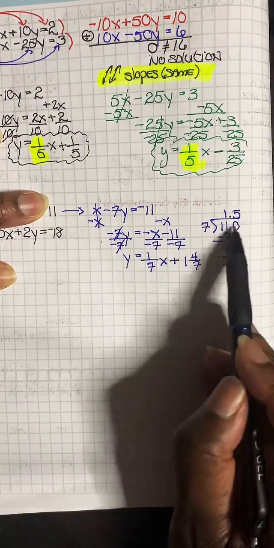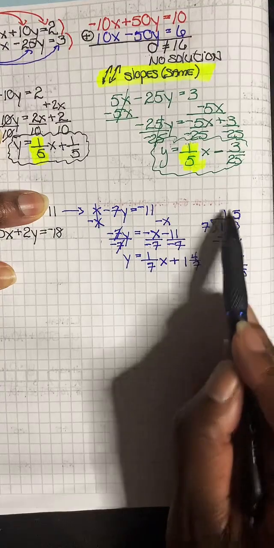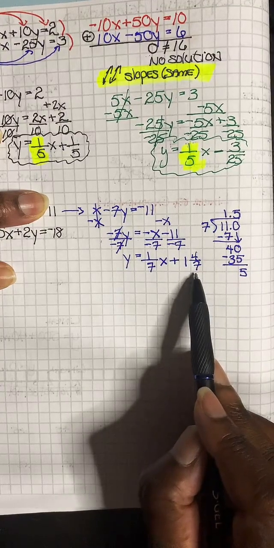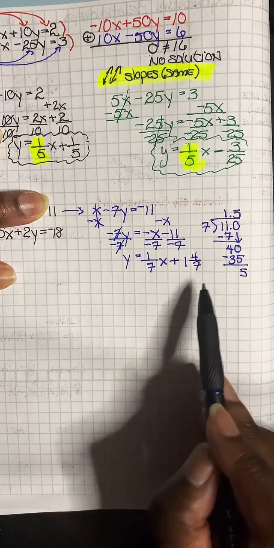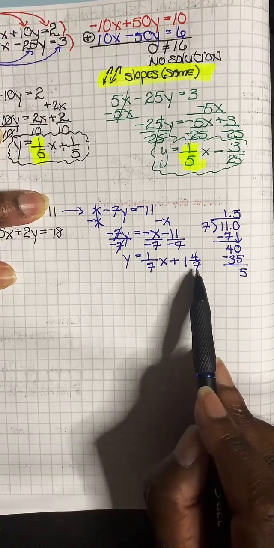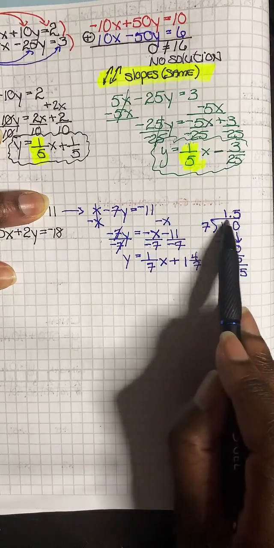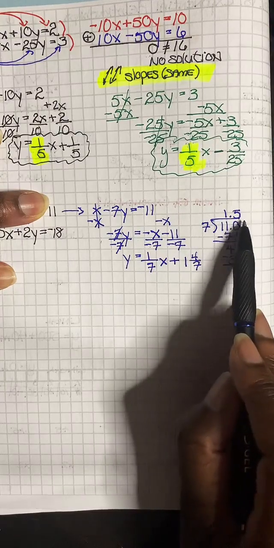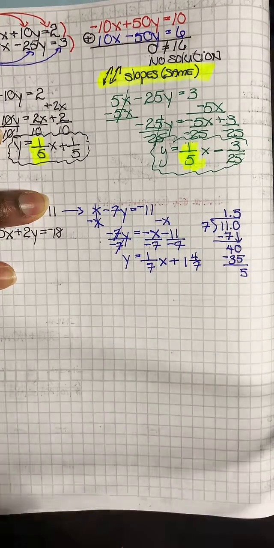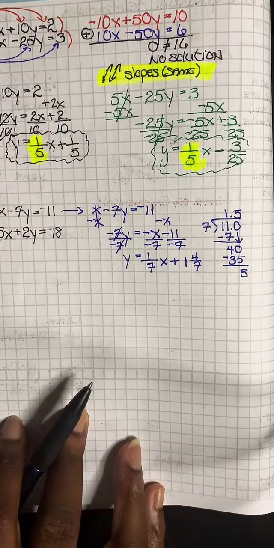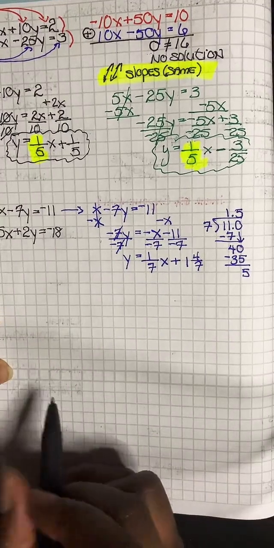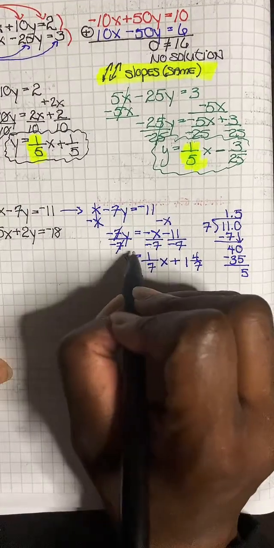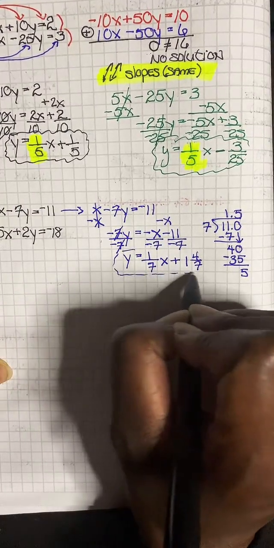If I leave it as a mixed number, I'm still giving it its true value. I'm not rounding my 4/7. I'm just using this to get an idea of where to start on the y-axis. Okay? Good. So, that's one equation. I'm going to put a little something around it.